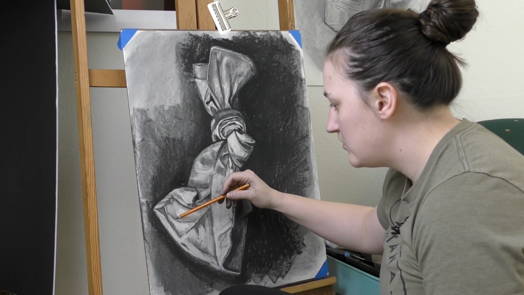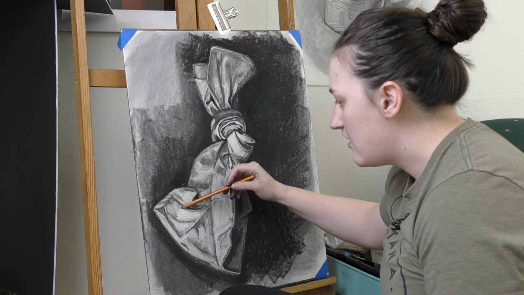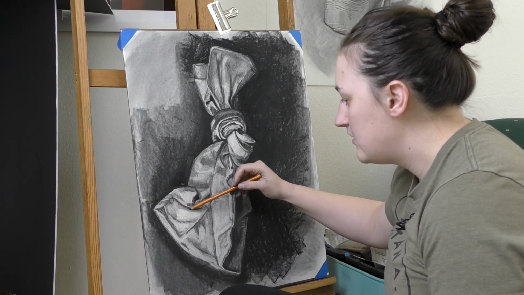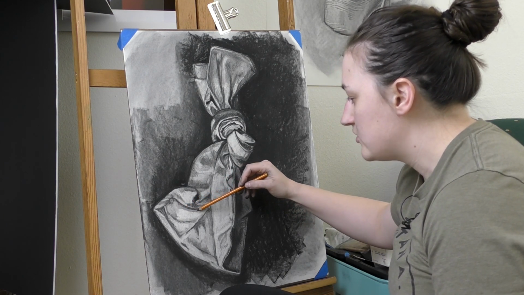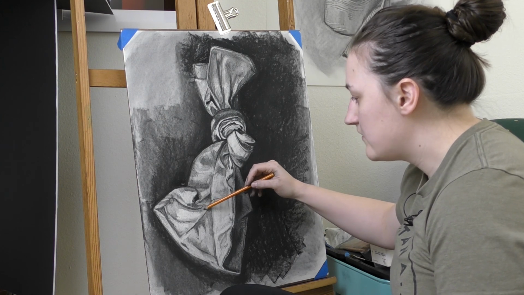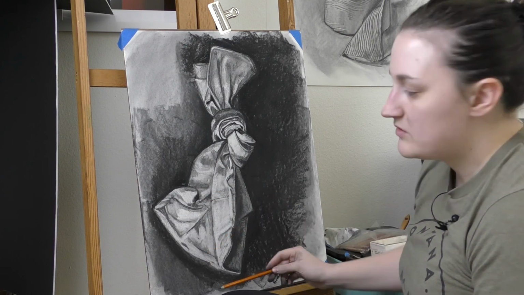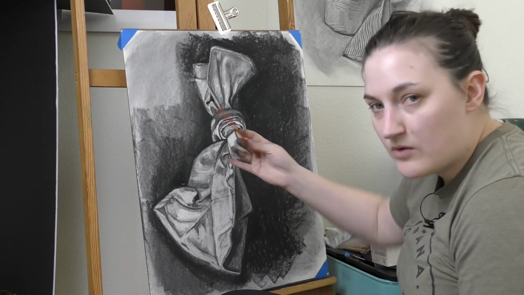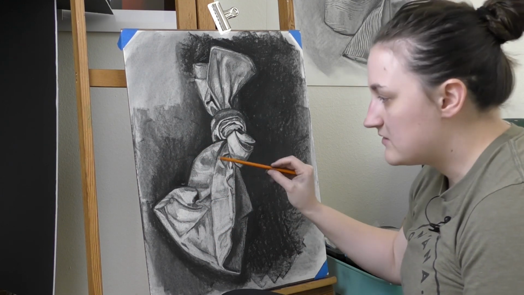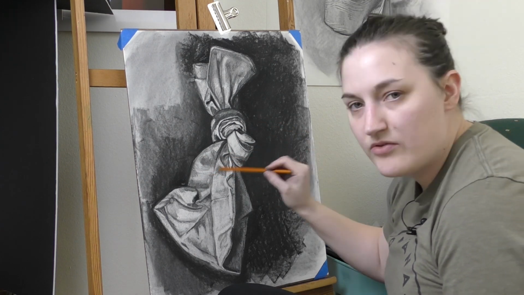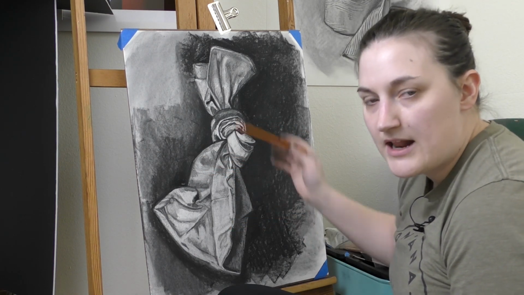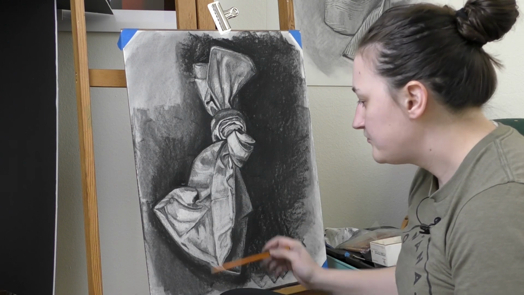You're using the same principle we grained into your brain for the graphite: short strokes in different directions, but you're always going in the direction of the fold. The fold's going all over the place, so you're constantly addressing that one little area you're touching and which direction it's going in.